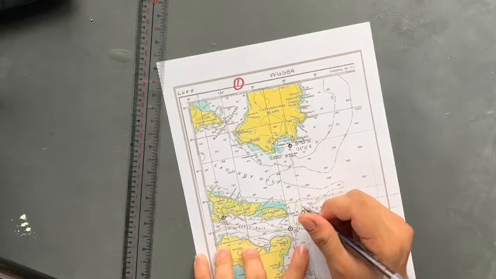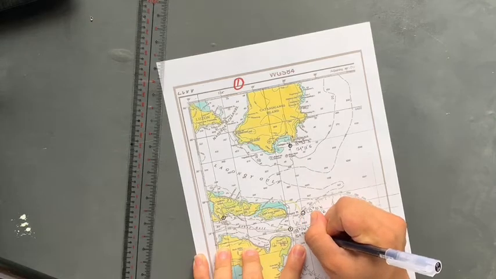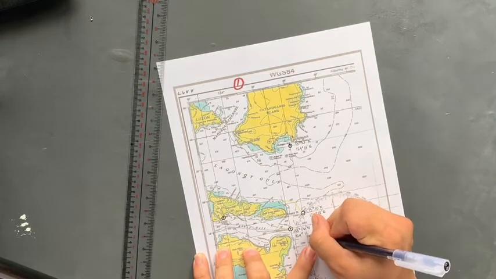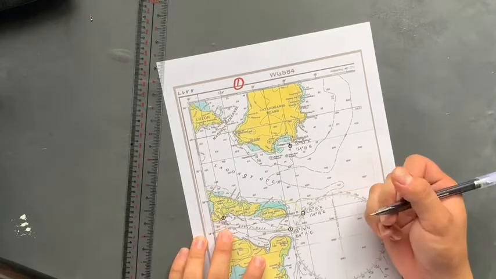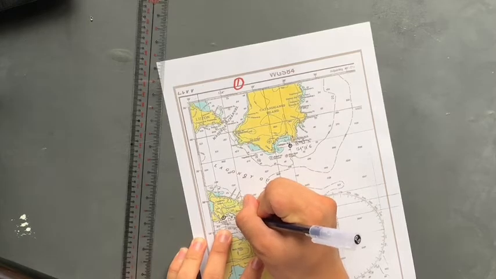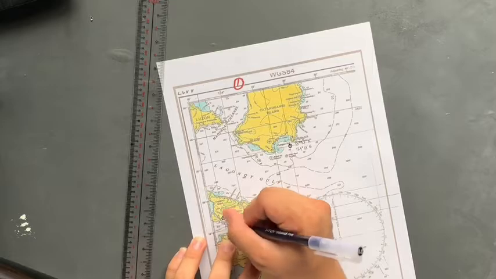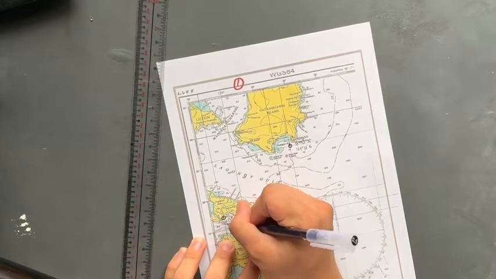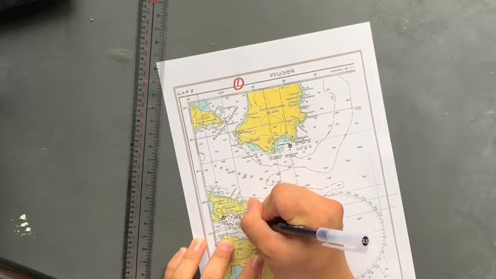That is our latitude, and our longitude is 124 degrees and 13 minutes east, while our waypoint number 4 is 13 degrees and 14 minutes north. That is our latitude, and our longitude is 123 degrees and 53 minutes east.